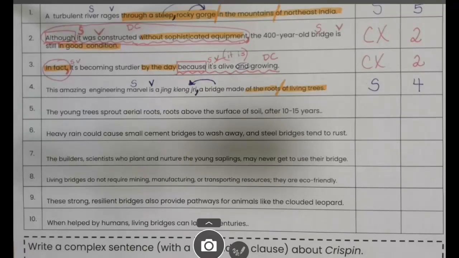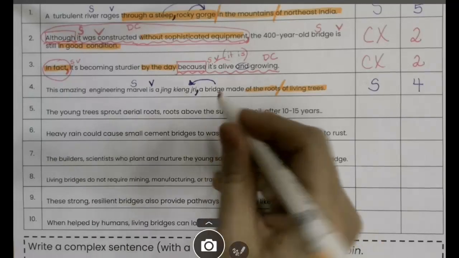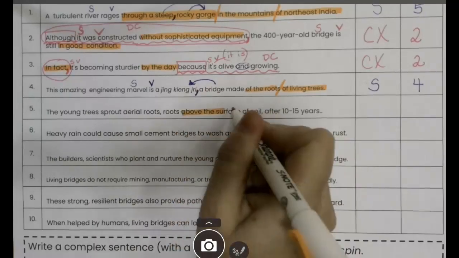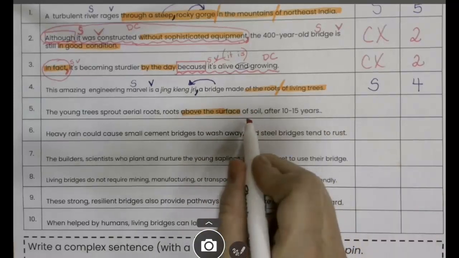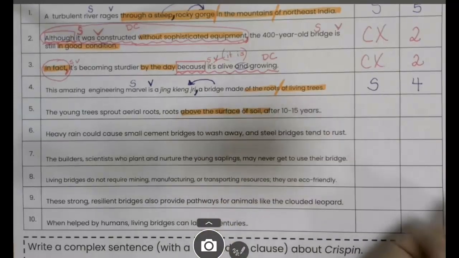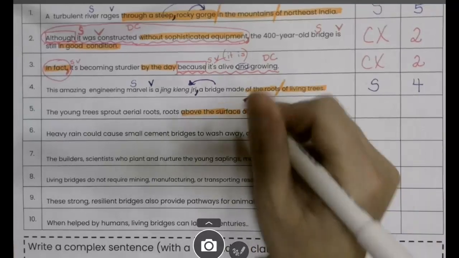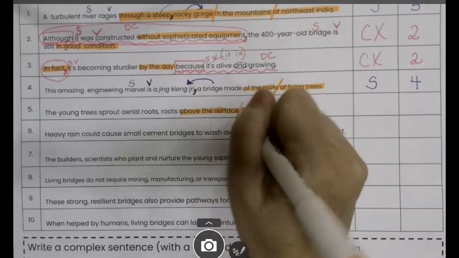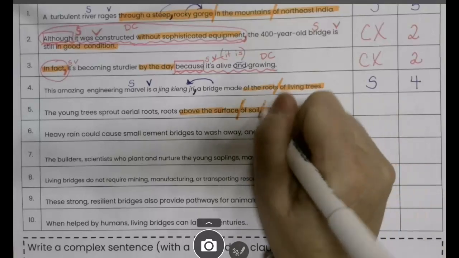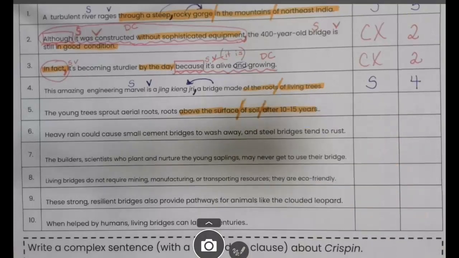The young trees sprout aerial roots above the surface of soil after 10 to 15 years. So I'm going to look for any prepositions. I see "above the surface." I see "of soil." Oops. And I see "after 10 to 15 years." So we've got 1, 2, 3 different prepositional phrases.